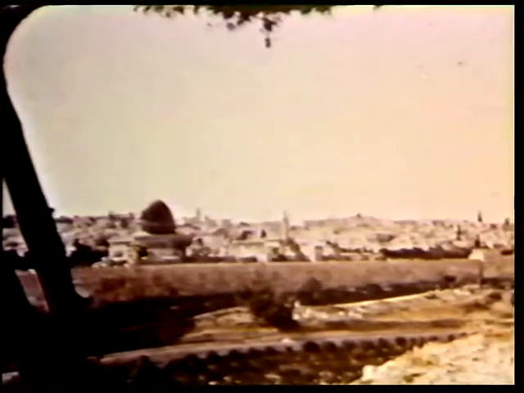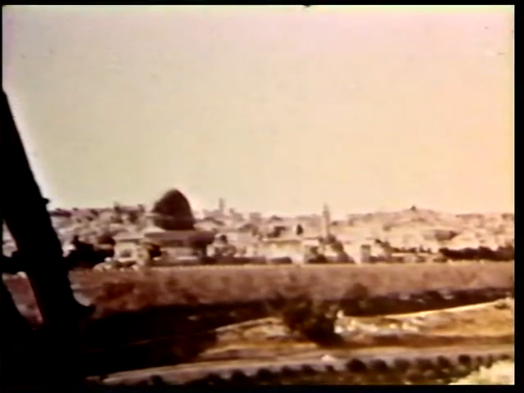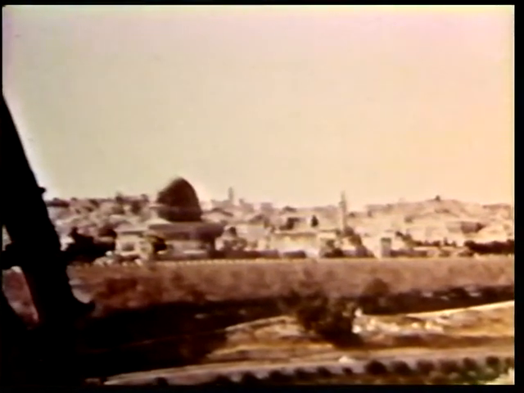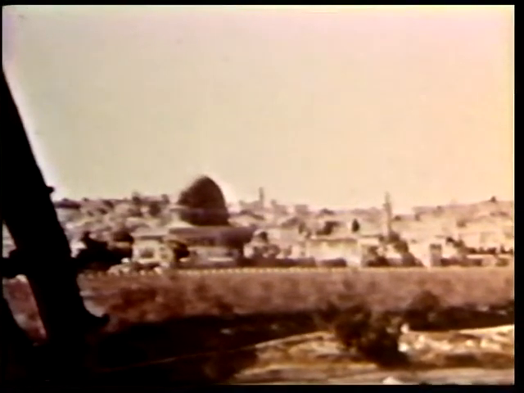Here on a plateau on the edge of the Kidron Valley sits Jerusalem, the holy city. The conspicuous round dome belongs to the beautiful Dome of the Rock, an Arab mosque built in the 7th century. We are looking at the city from the east.